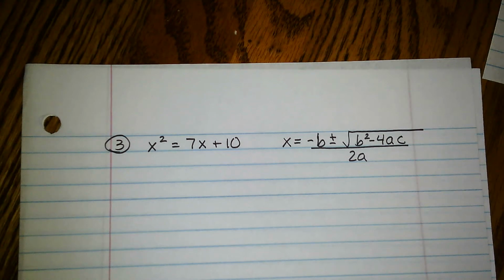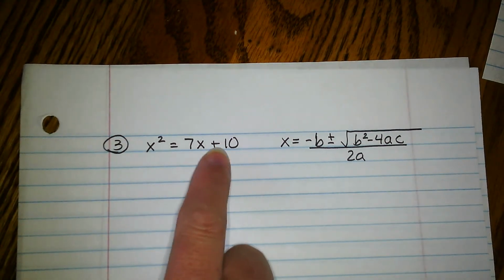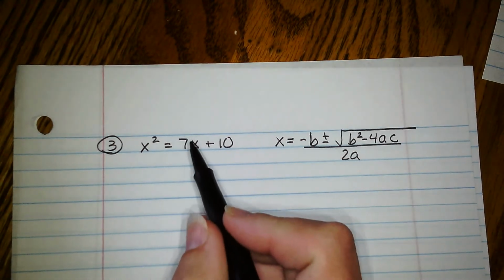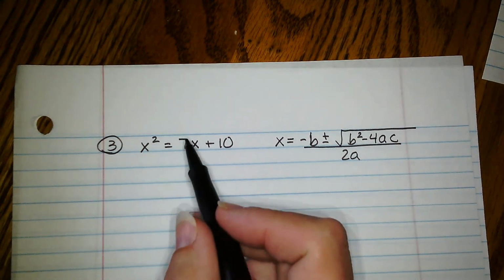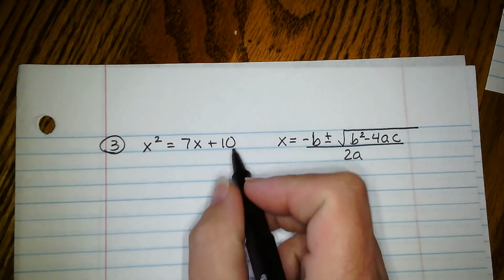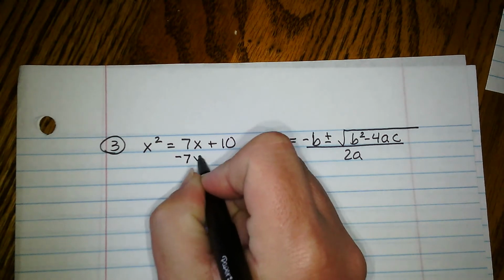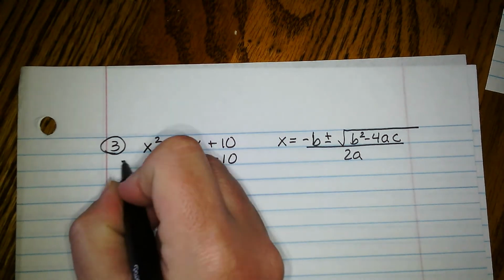All right, so if you take a look at number 3, you're going to realize that it's not equal to 0 either, and that's our first step. So what you want to do is move the 7x to the left by doing the inverse operation, and you also want to move the 10 to the left by doing the inverse operation. So minus 7x and minus 10 on both sides.